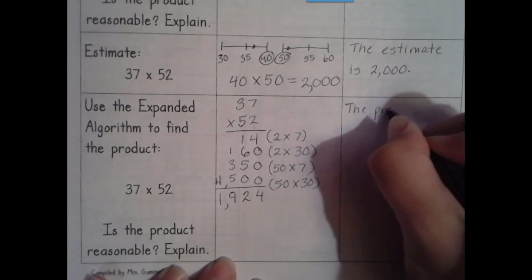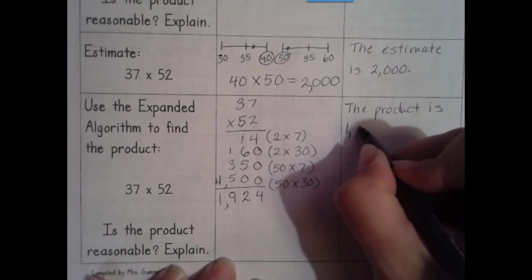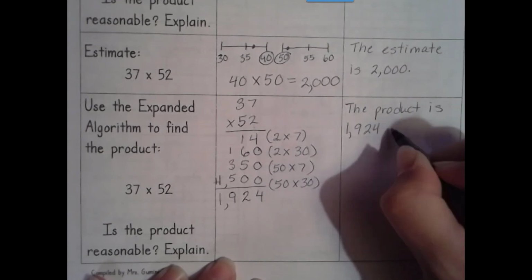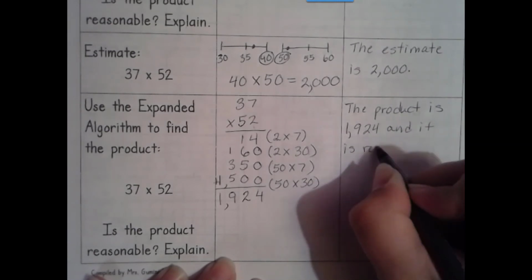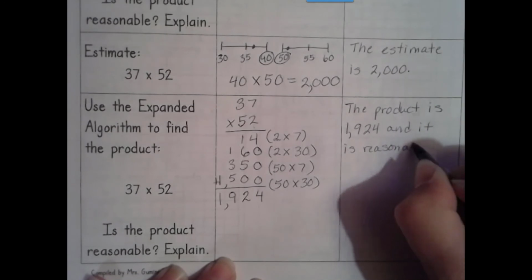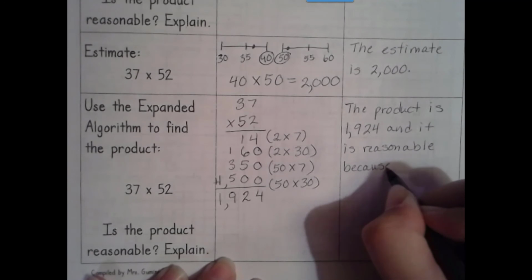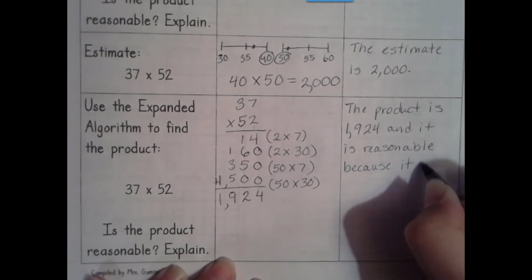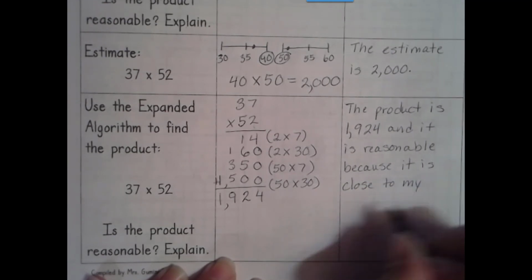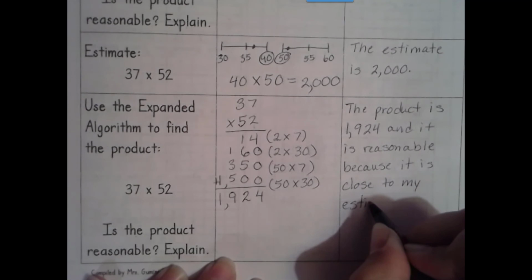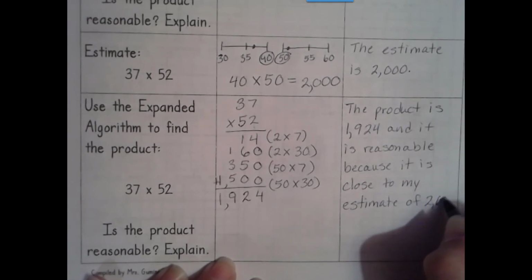The product is 1,924. It is reasonable because it is close to my estimate of 2,000.